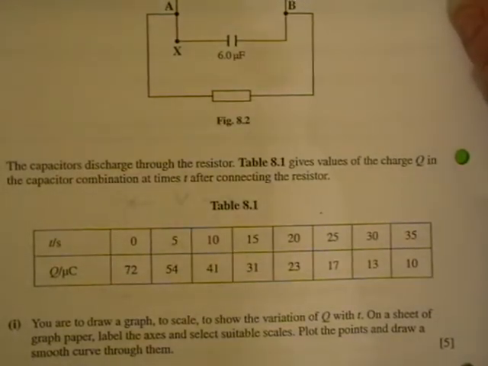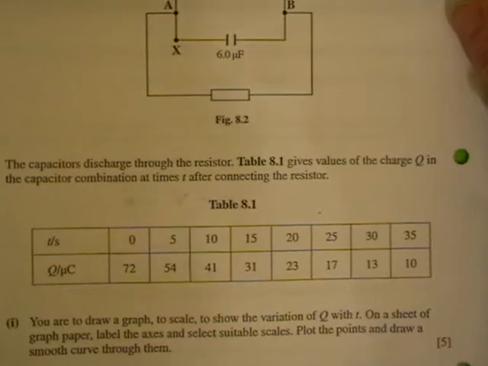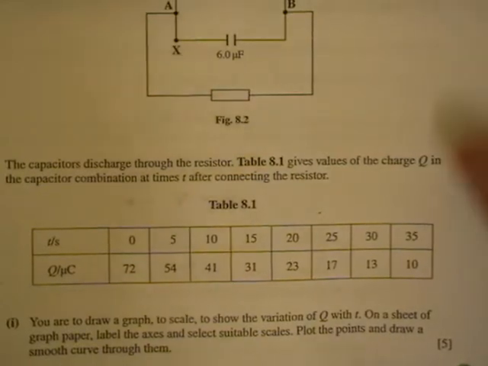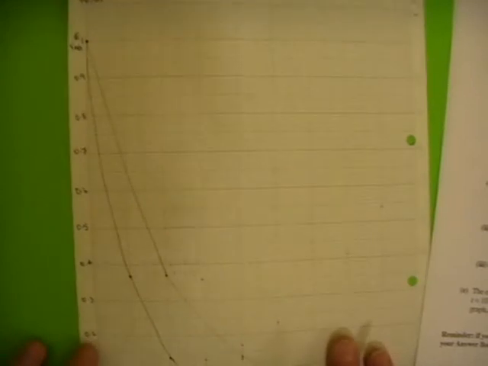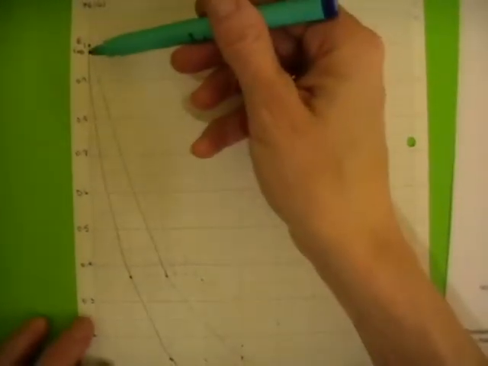And so you were to draw a graph, plot the points and draw a smooth curve through them. So I hope you'll be able to see this. I'm going to have to scan a way out so that you can see this. This was a graph I drew here. And this is my graph here.